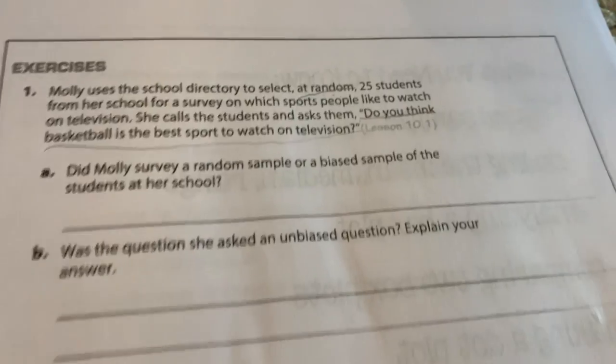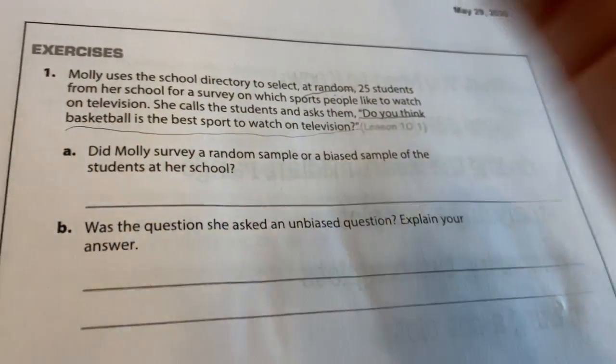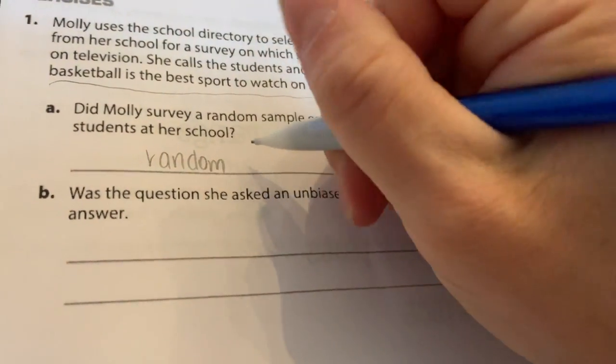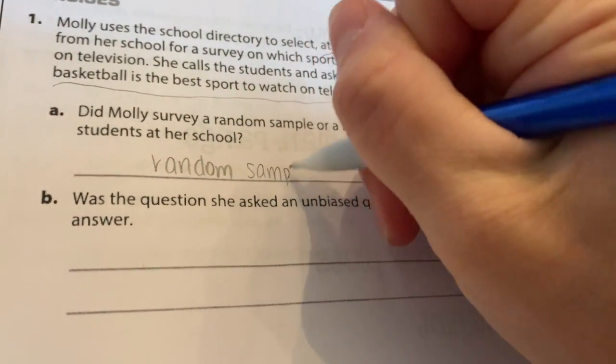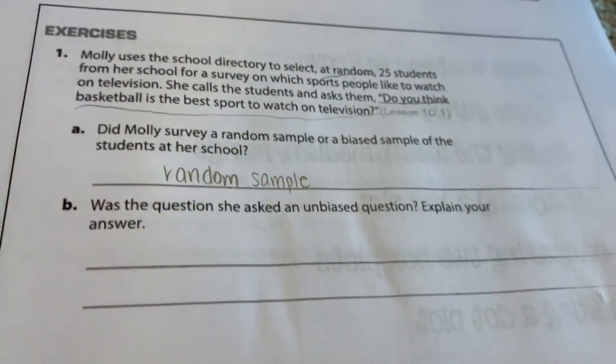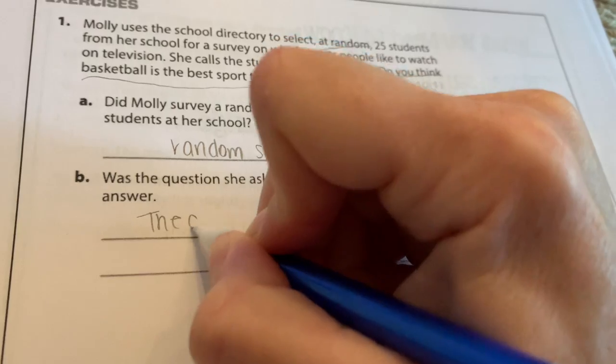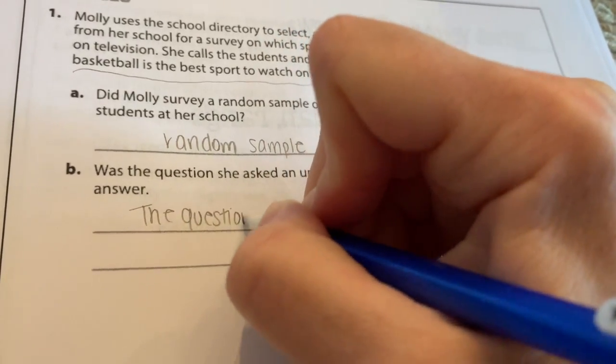And that's it, right? So for the first one, Molly did survey a random sample. Okay, she randomly selected 25 kids from her school. However, the question she asked was biased.